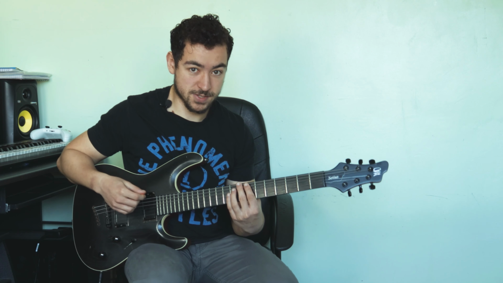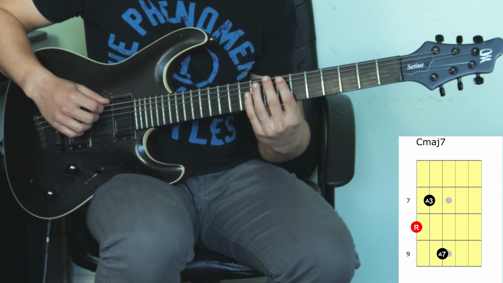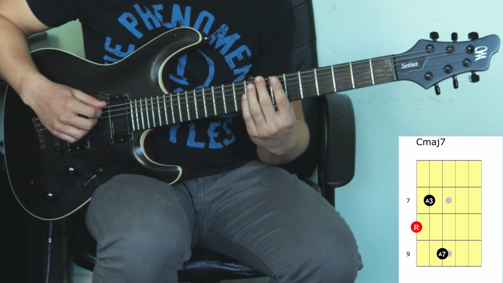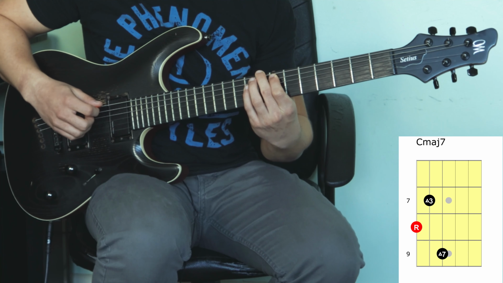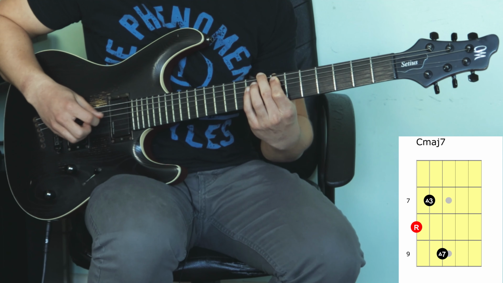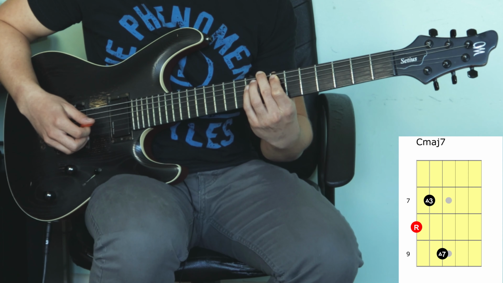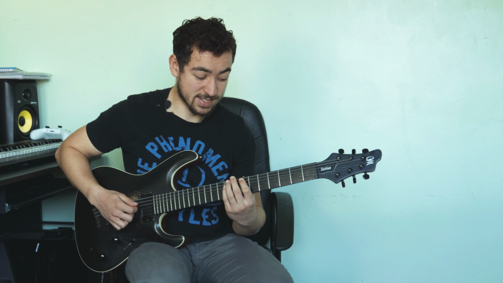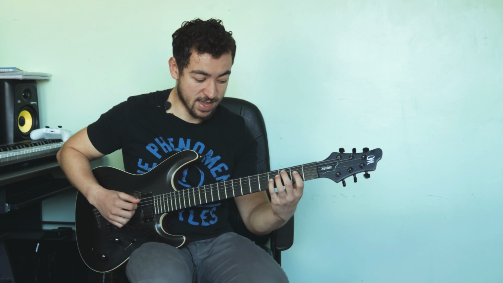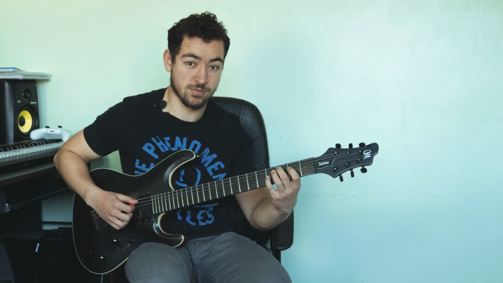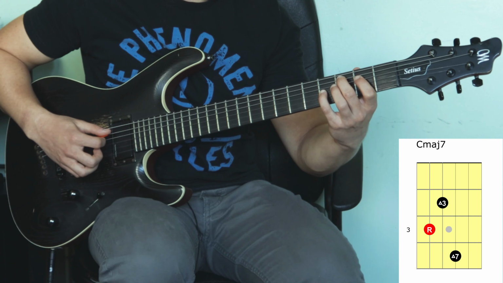Let's take a look at the first set of shell voicings. So we've got root on the low E string, we're playing 8, 7, 9. 8 on the E, 7 on the A, and 9 on the D. Then the next shape is exactly the same shape, but we're moving it down to the A string and starting on the 3rd fret. So we're going 3 on the A, 2 on the D, and 4 on the G.